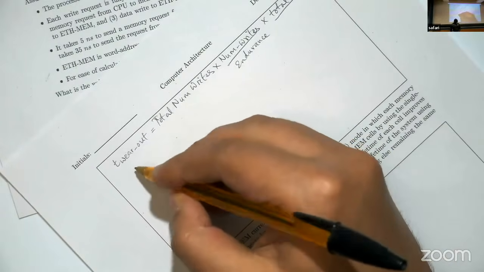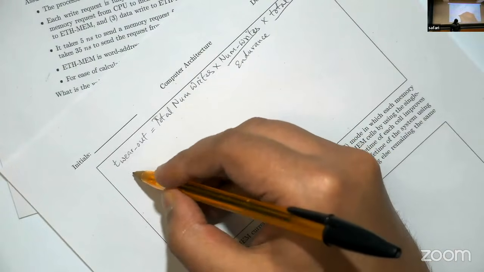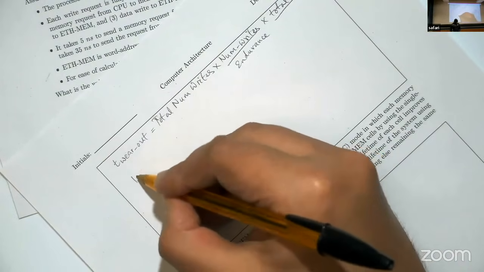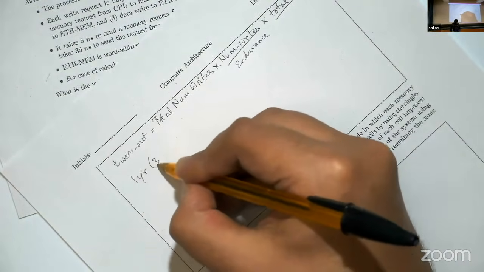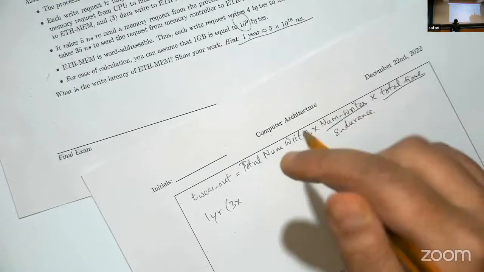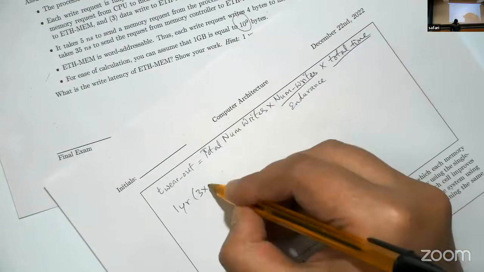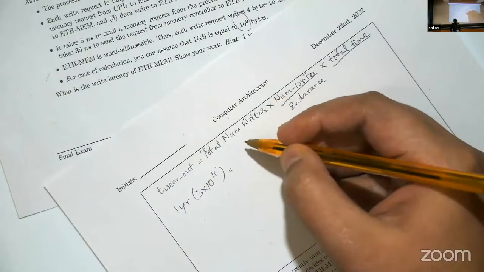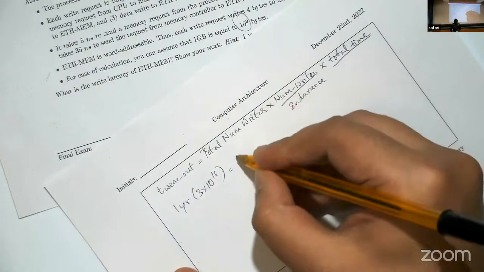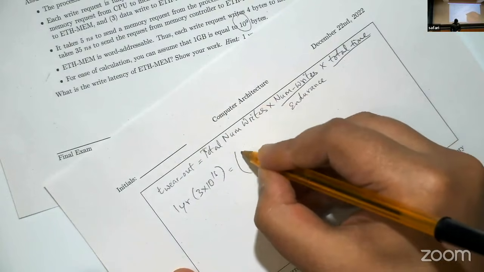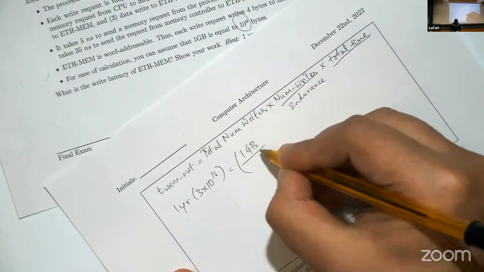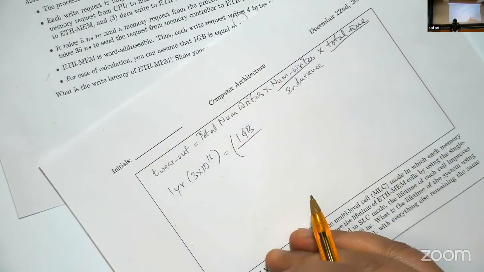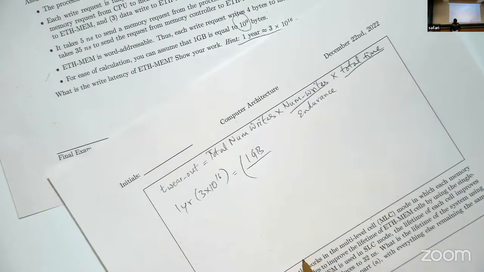Here what we have provided is the time for the wear out, which is 1 year, also given as 3 into 10 to the power 16 nanoseconds. The total number of writes is calculated from the device capacity, which is 1 gigabyte, divided by the word addressability, or the granularity of writes.